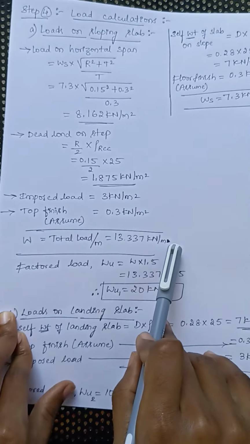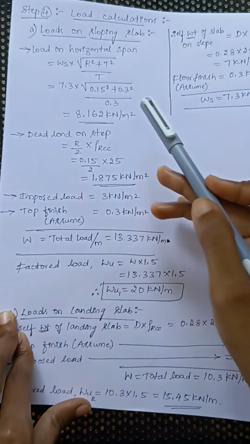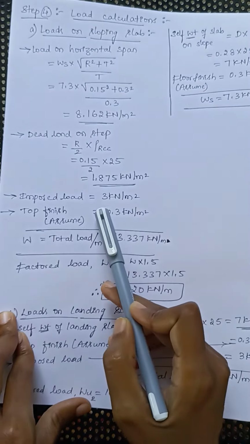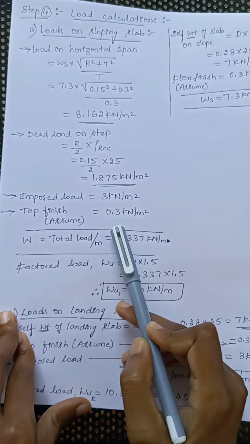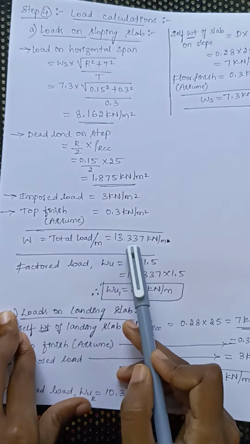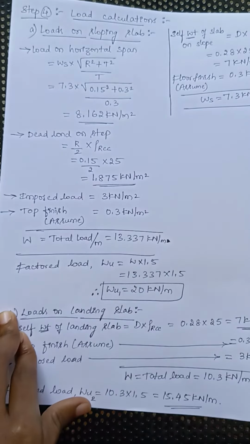Then finally you find out the total load by adding these four values. Let us add 8.162 with 1.875 with 3 and then with 0.3. On adding these four values, we get a total load value of 13.337 kilonewton per meter square.